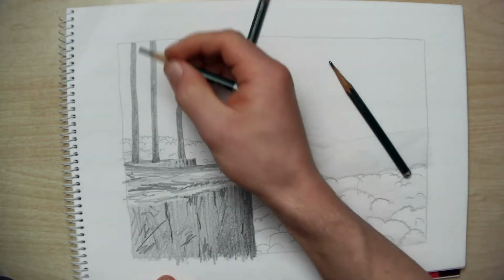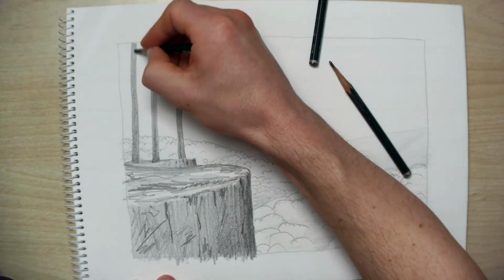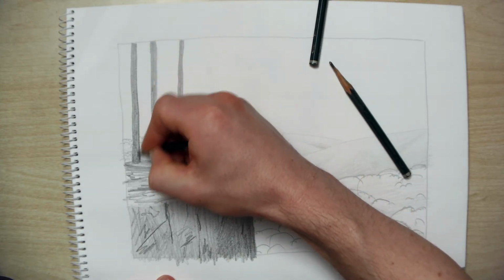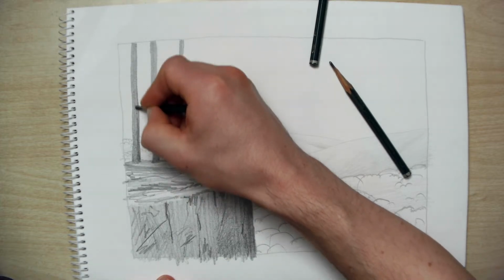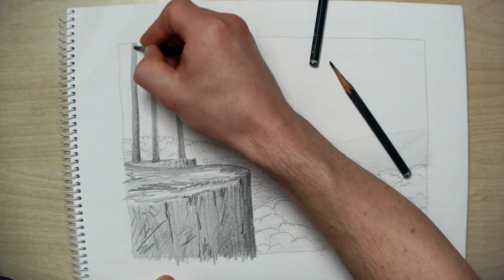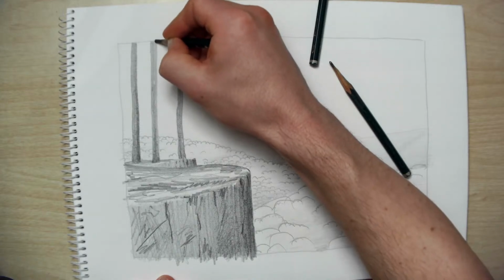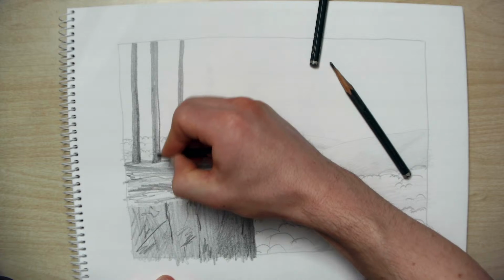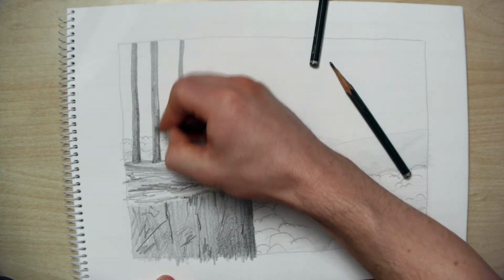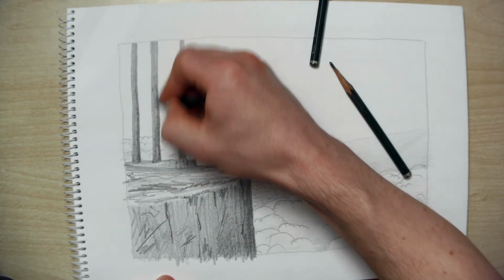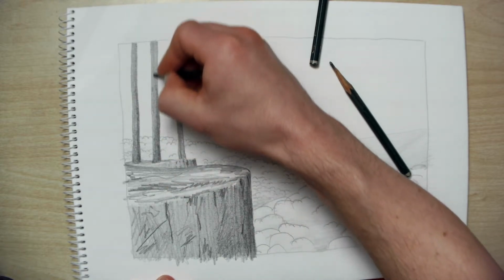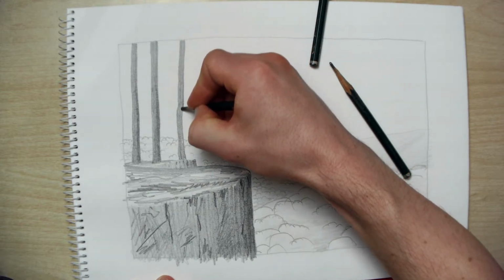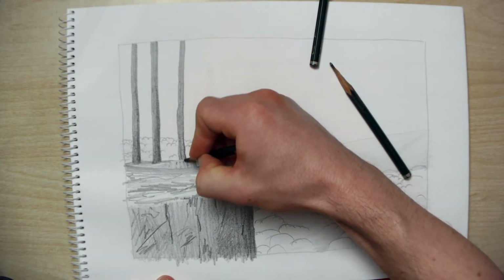Okay, let me give them a little bit of a shadow side with the 7B pencil. Right there. On the right side, just a little bit an outline and a little bit into the volume. So the right side is definitely darker than the left. Like this, right here. And right there. The next one.